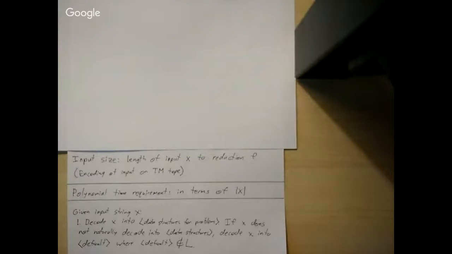Typically that string will be an encoding, like if it's the clique problem, it will be the string encoding of a graph. So it's the length of the string representation.